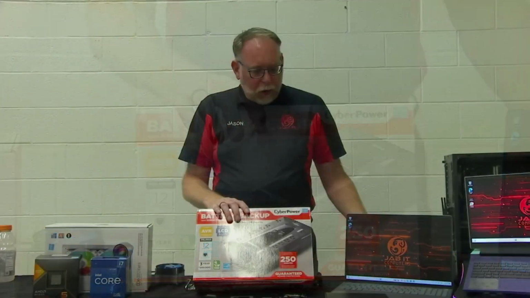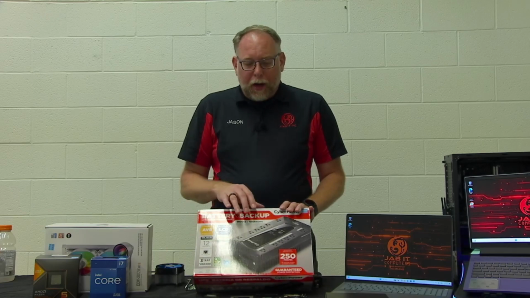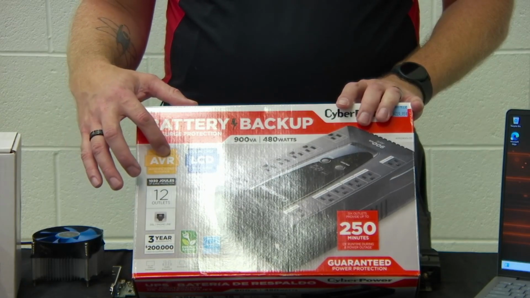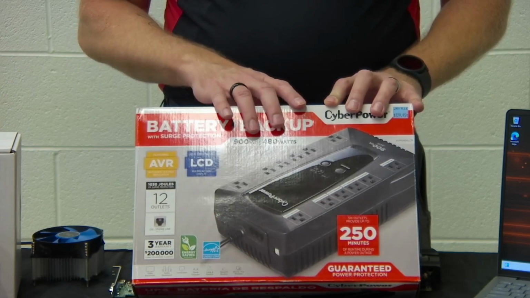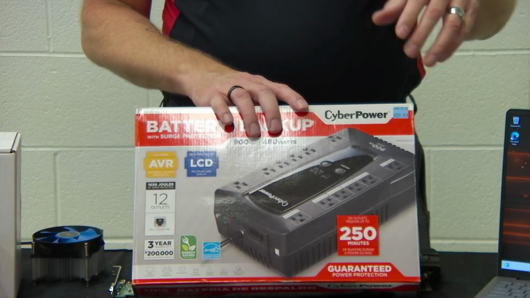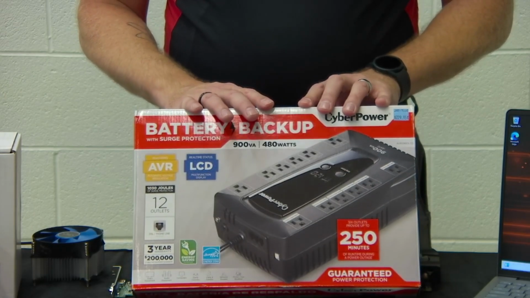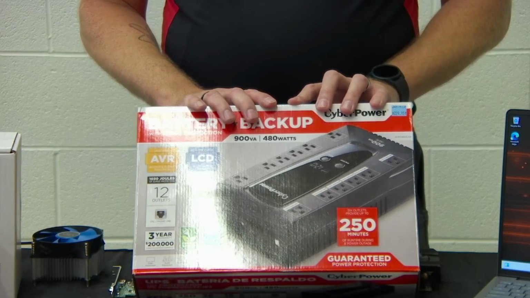Why is a UPS so important? UPS stands for uninterruptible power supply, and this is a battery backup and voltage regulator. So it has AVR, which is automatic voltage regulation. Basically, this provides the power to the devices, and then the power coming in from the power company recharges the battery that's in here. These are well recommended for any devices that you have plugged in. If you're going to spend $1,500, $2,000 on a computer, you might as well have that protected.